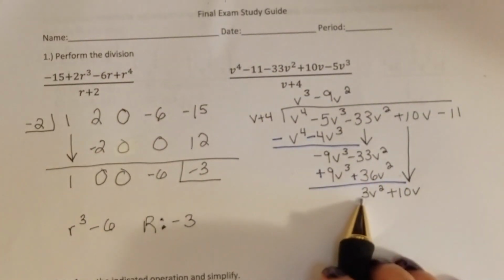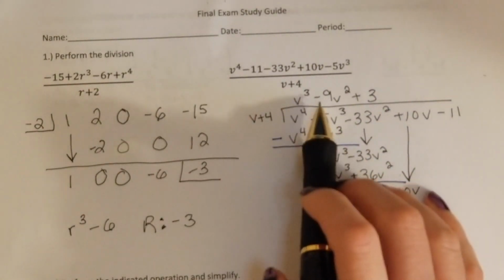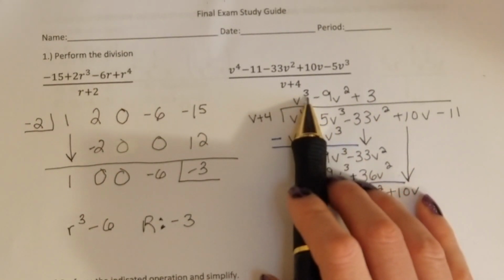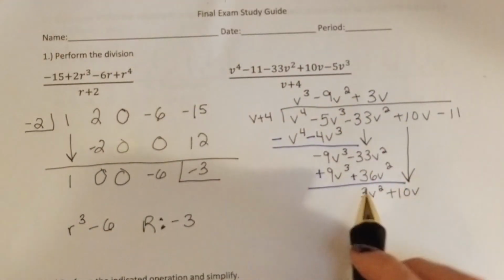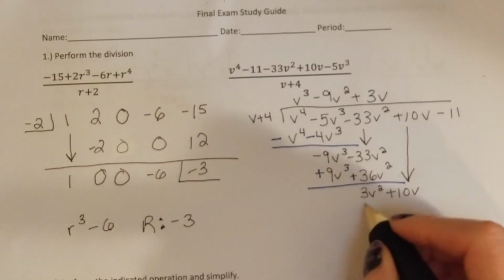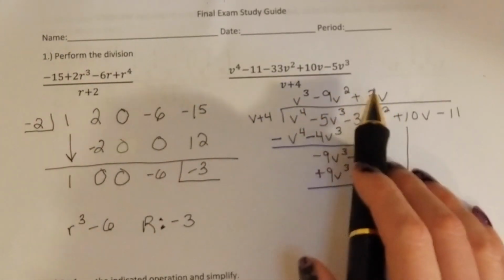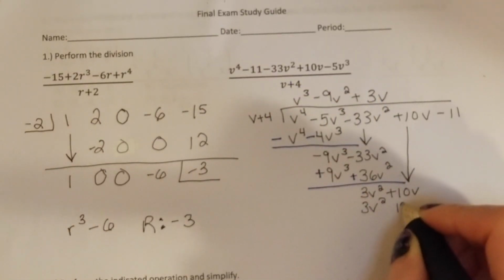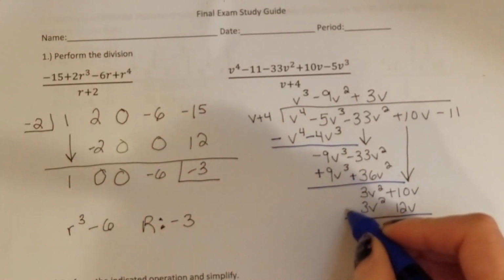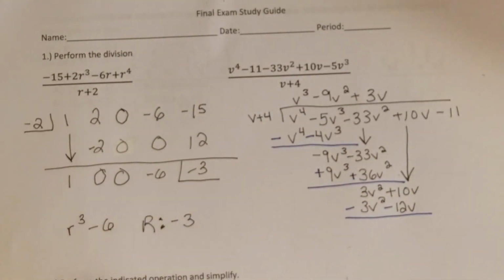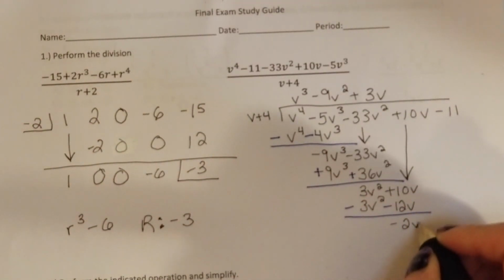So on the top, I know I need a 3. And you'll notice there's always a pattern with the exponents. They go down, so 3, 2, the next one would be 1. So 3v times v is 3v squared. 3v times 4, so 3 times 4 is 12, so that's 12v. We're going to change our signs, so that's going to go negative and negative. So negative 12 plus 10 is negative 2v.